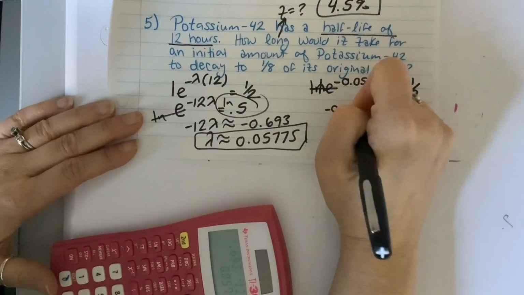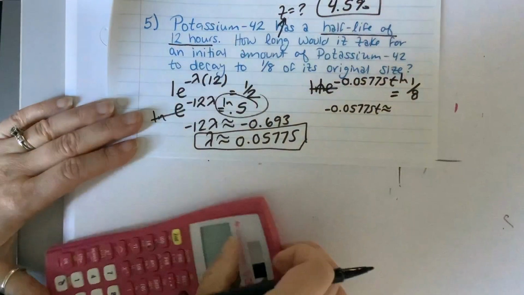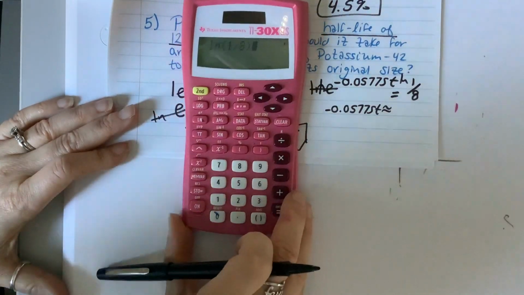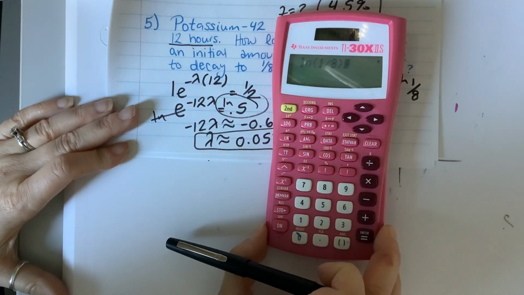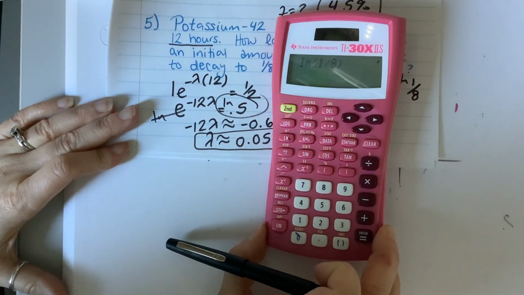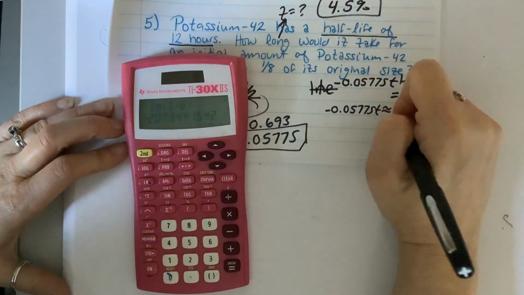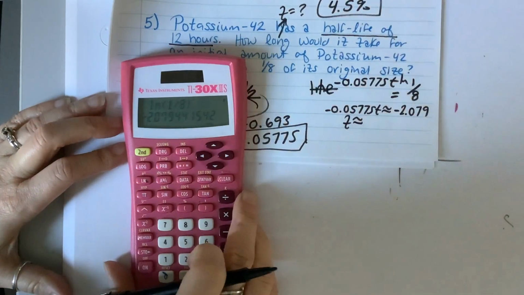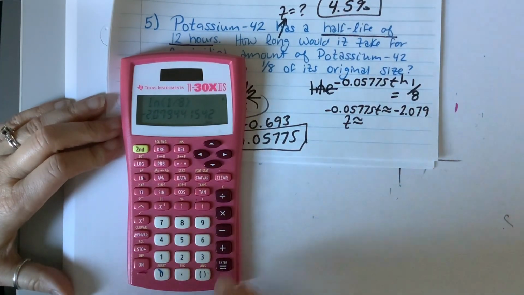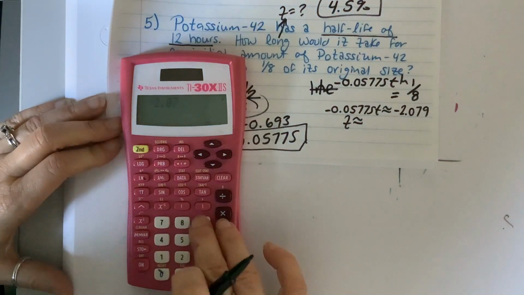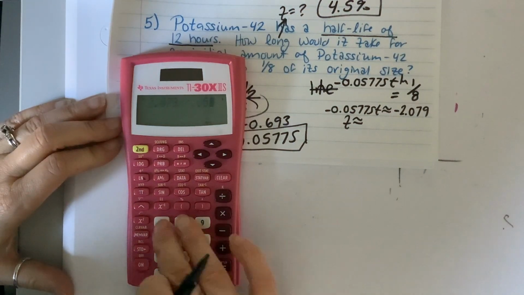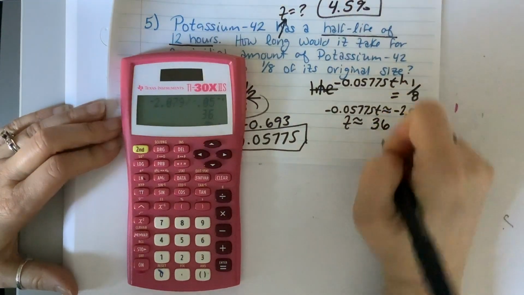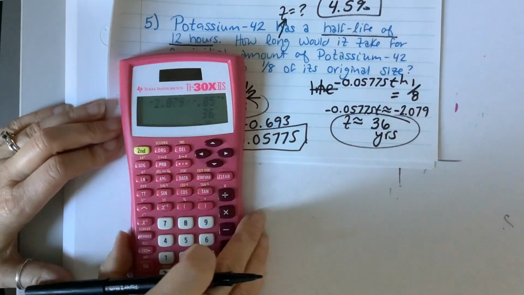Negative 0.05775t is approximately the natural log of 1 divided by 8. If you keep it as a fraction or you do it as division, just make sure you close the parenthesis after the 8. Enter negative 2.079. Divide both sides by the negative 0.05775. Negative 2.079 divided by negative 0.05775. t is, holy, I got exactly 36 years.